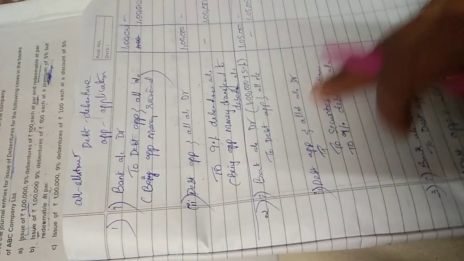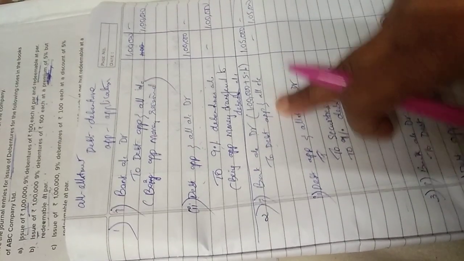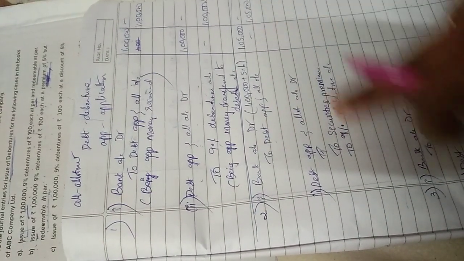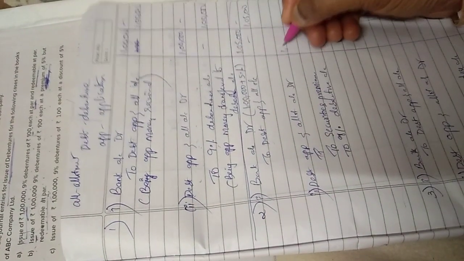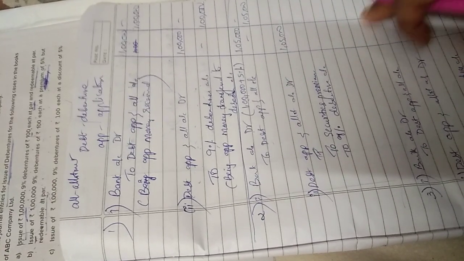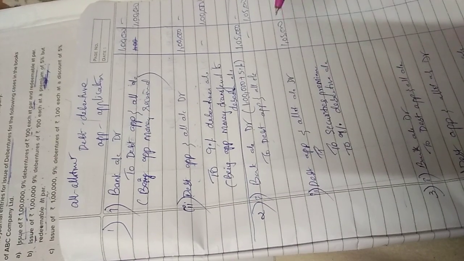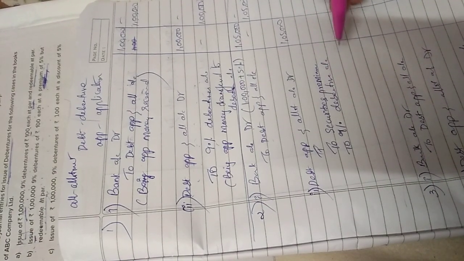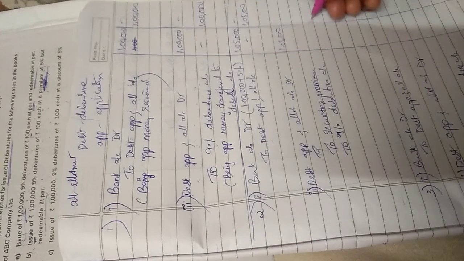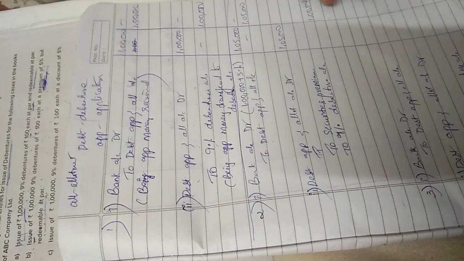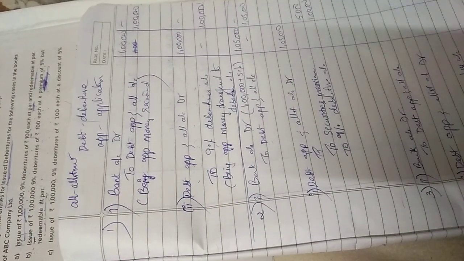Now the narration would be the same, being application money received. Then you've already written application and allotment as 1 lakh 5,000. Same thing you will write here. The second point that you have to remember is 9% debenture will always be at the original face value. That is, the original value is 1 lakh. So write 1 lakh. The difference 5,000, you will write it as premium.